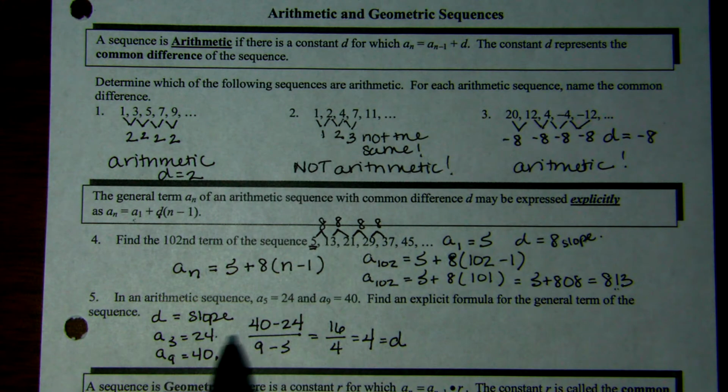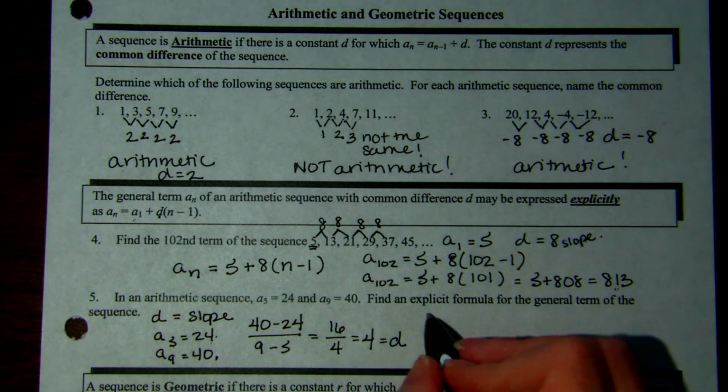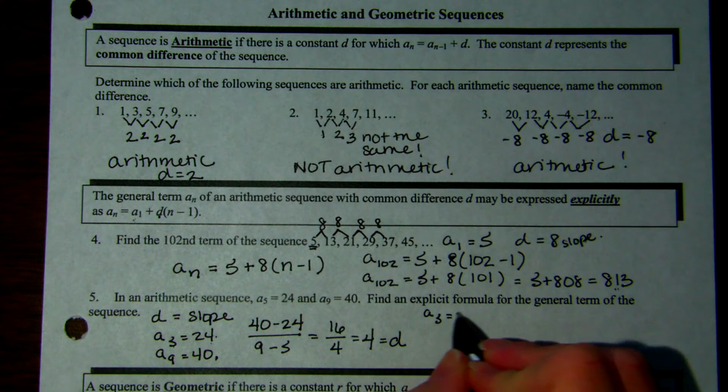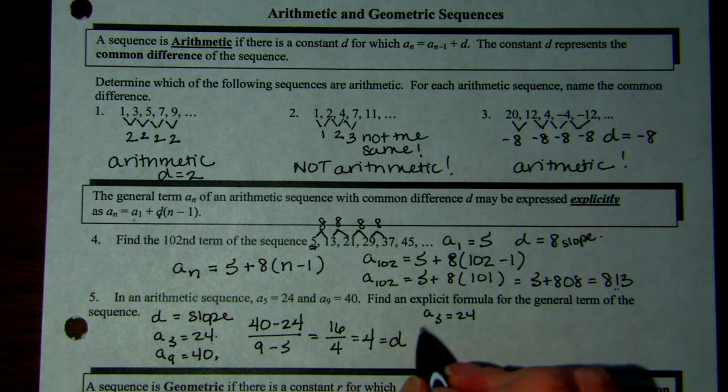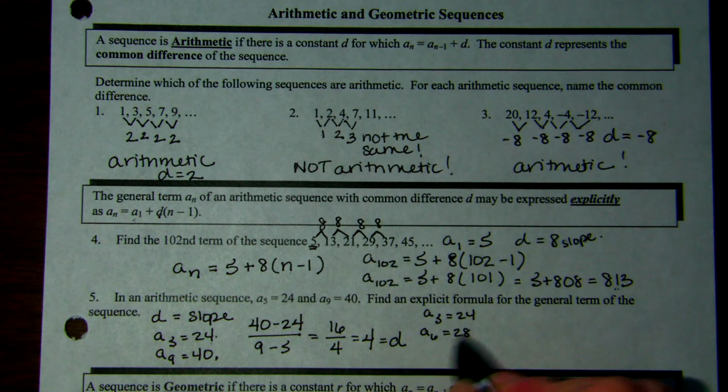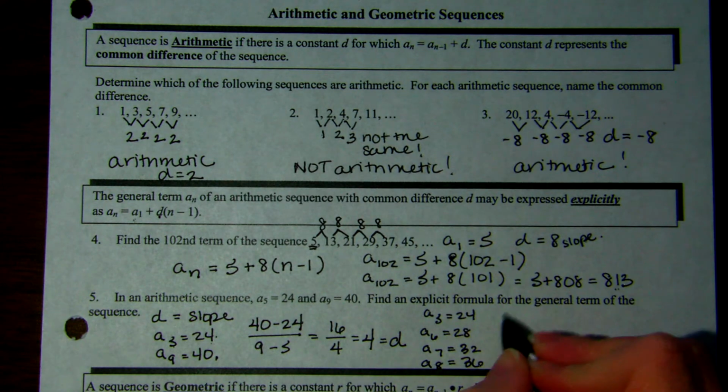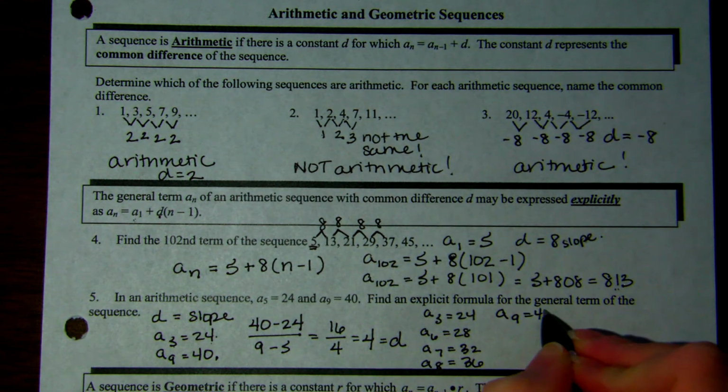From term 5, we go up 4 to term 6, which is 28. And so if a sub 5 is 24, a sub 6 is 28, a sub 7 is 32, a sub 8 is 36, and a sub 9 is 40.